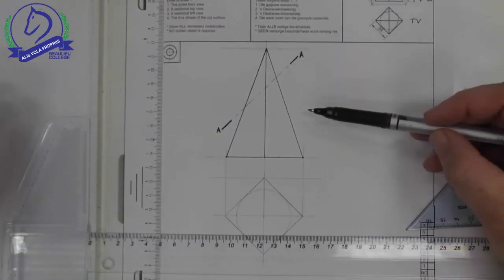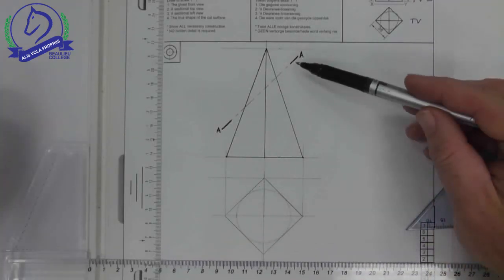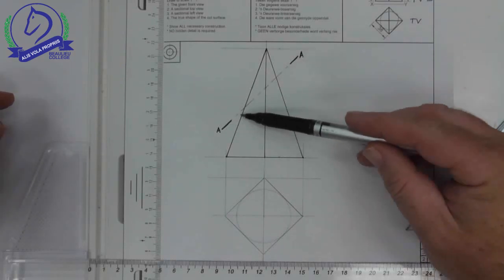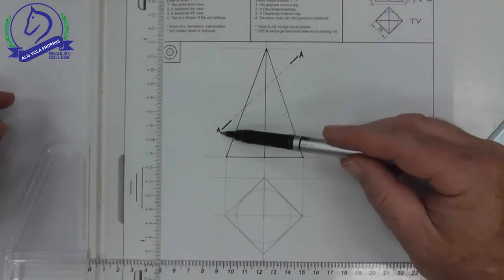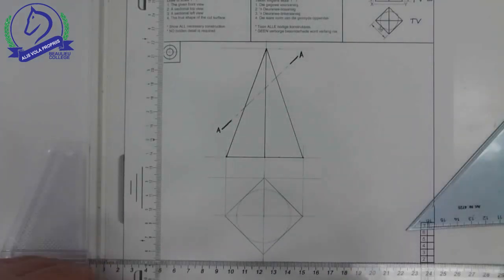Okay, so there I've got my front view, I've got the outline for my top view, and I've put in my cutting plane. Remember it's a center line, long dash, short dash, long dash, and it's dark at the ends of my cutting plane with the label of AA.